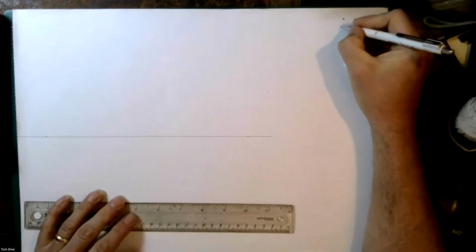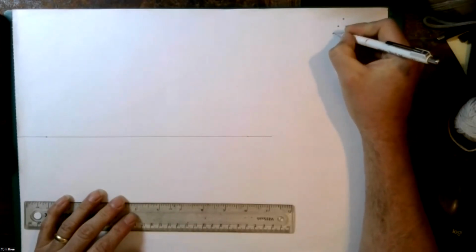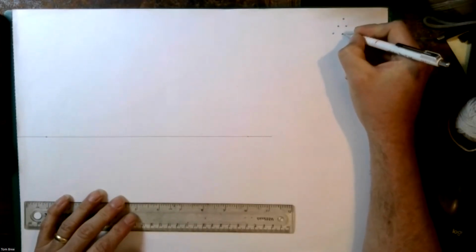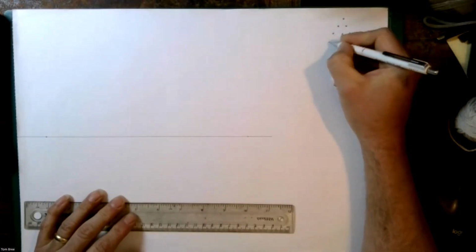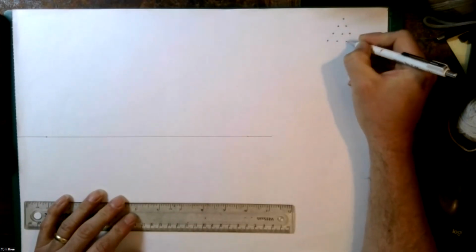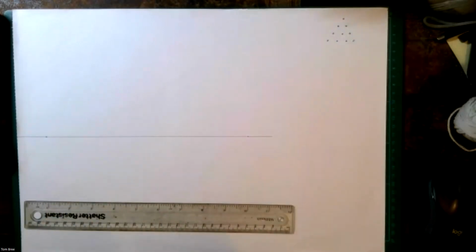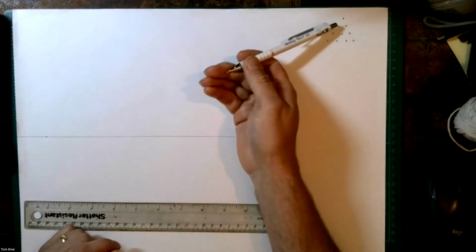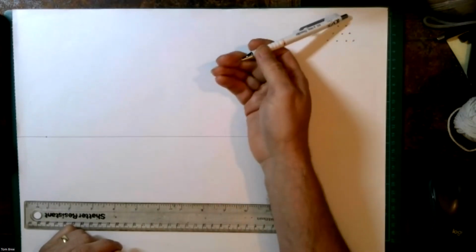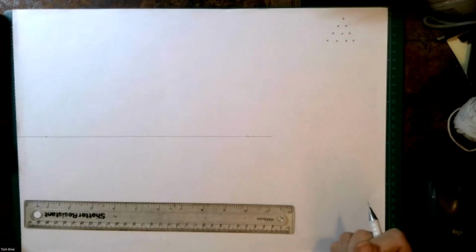The tetractys is a triangle made up of 10 points, which, as you can see, I'm doing here. The tetra in the tetractys is because there are 4 levels: 1, 2, 3, 4, and 1 plus 2 plus 3 plus 4 is 10. This was the main form that the Pythagoreans swore an oath over.